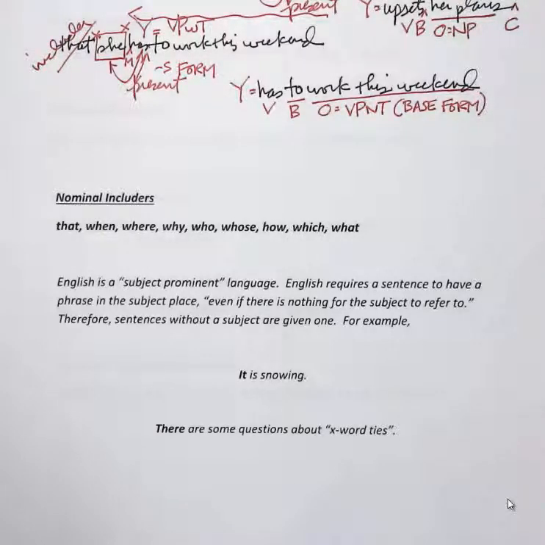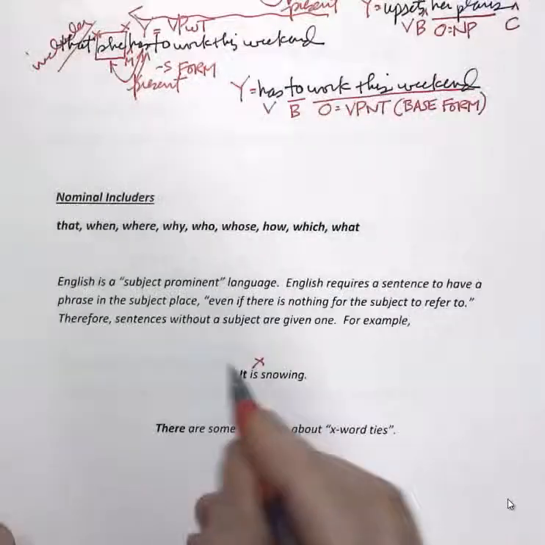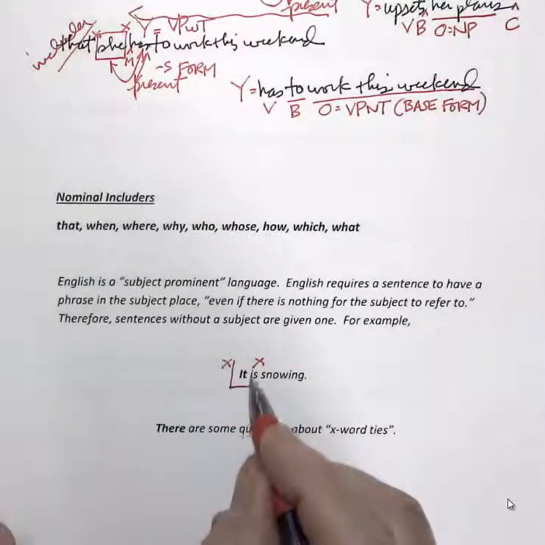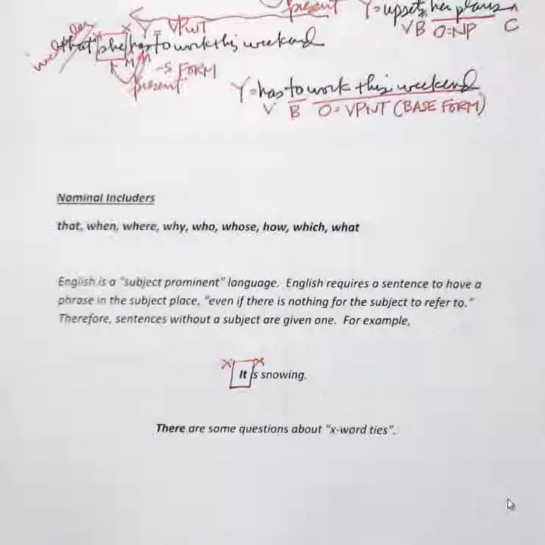For example, everybody says, it's snowing, it is raining, it is windy. But basically, it doesn't have any meaning. So why do we say it? Because a sentence must have a subject. And when I look at it is snowing, I see that we put it in the subject place.